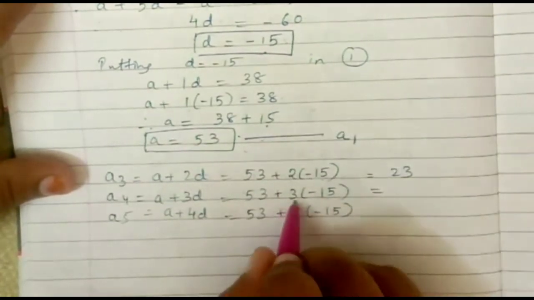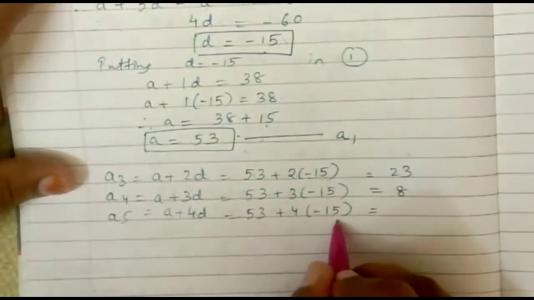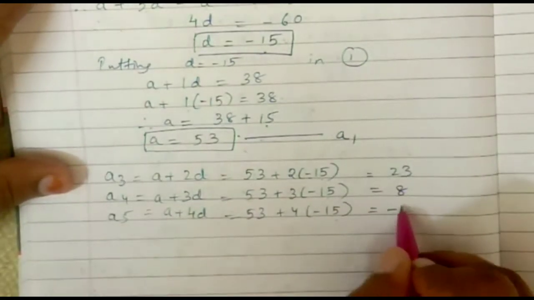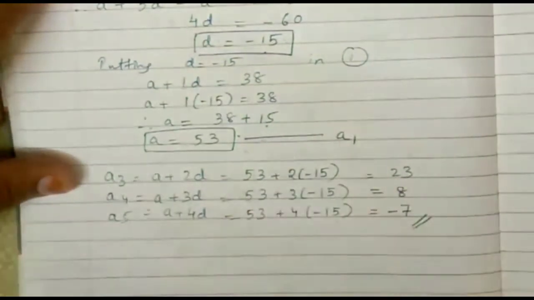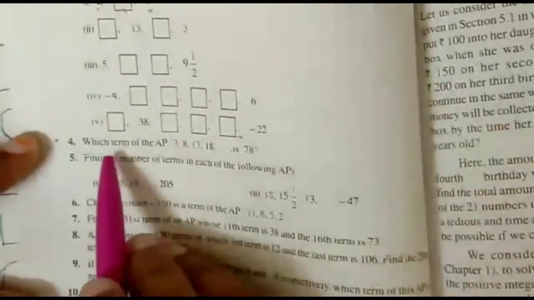In the same way, this will be minus 45 plus 53, which is 8. And in this way, it will be minus 60 plus 53, which is equal to minus 7. So we have obtained all the terms. In this way, you can complete this question. So let us see a new question.